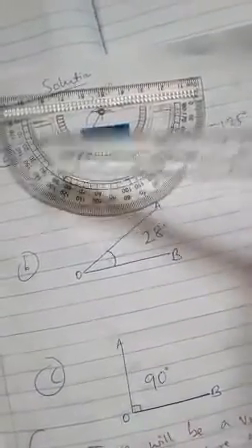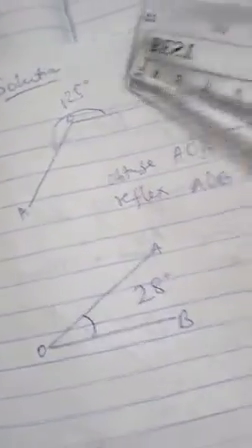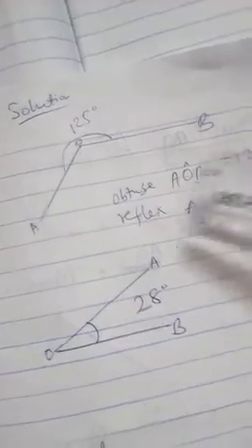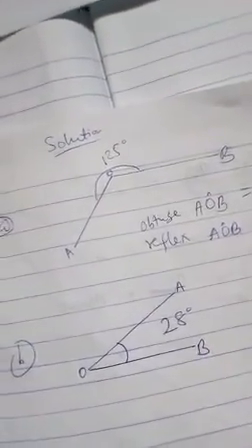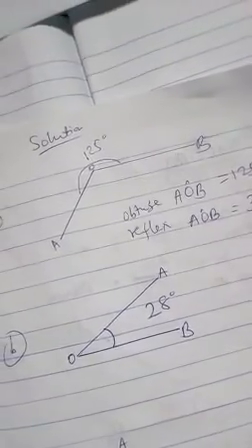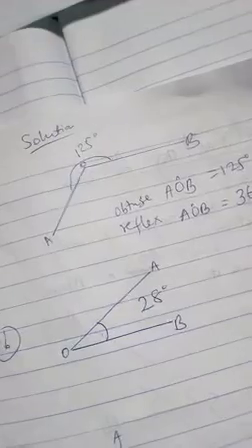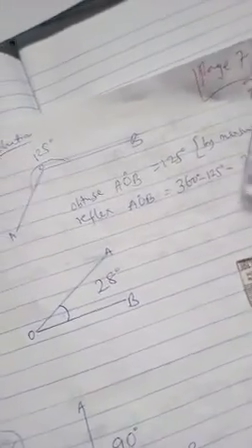So here is 125. And 125 is obtuse. Obtuse angles are those more than 90 degrees and less than 180 degrees. So this is an obtuse angle. Angle AOB is 125.